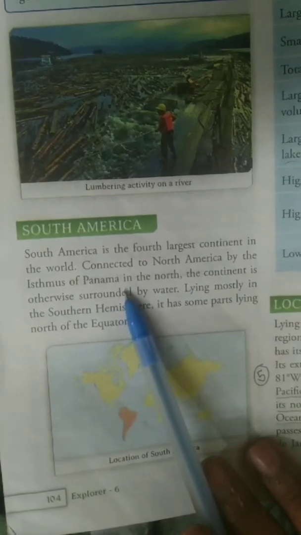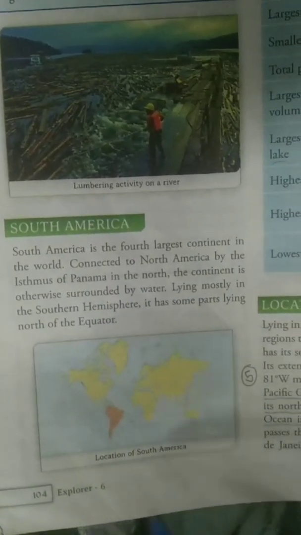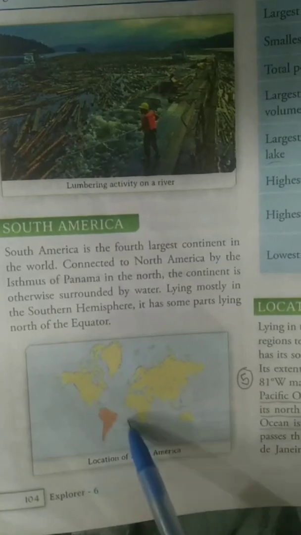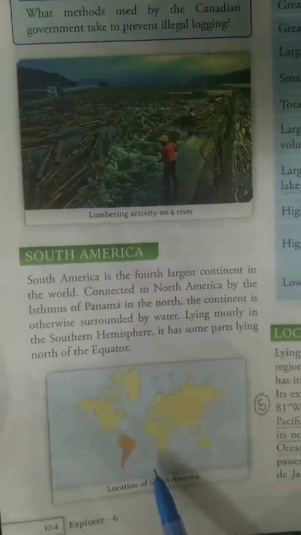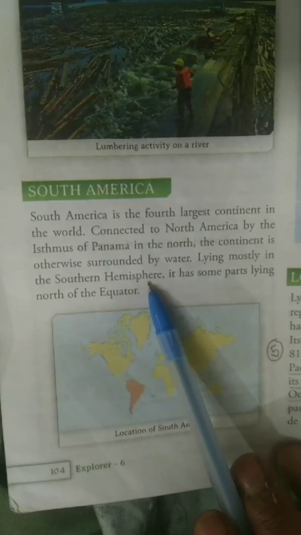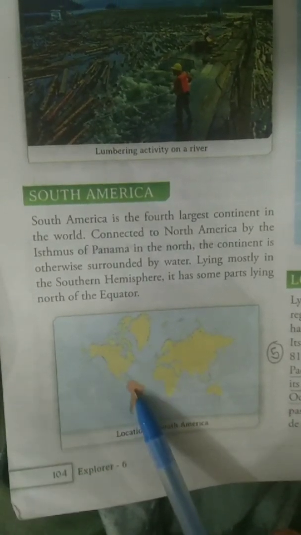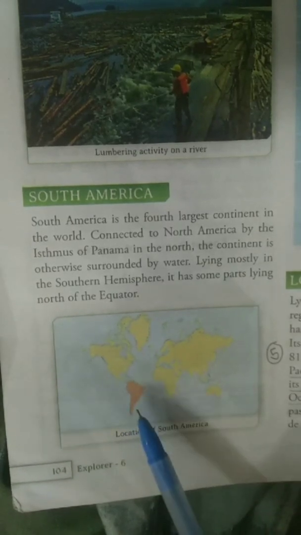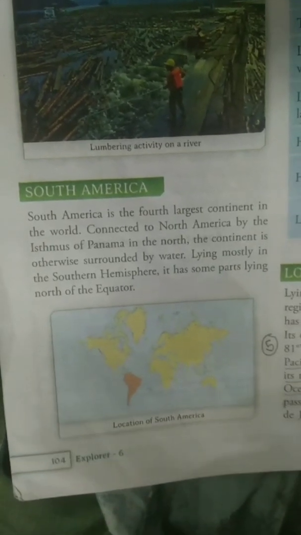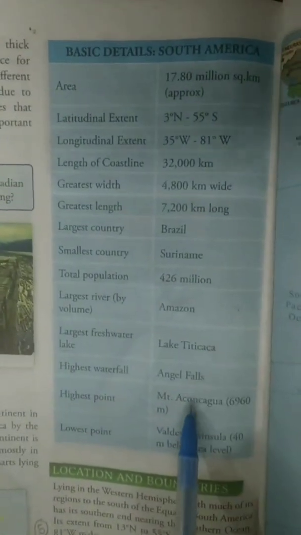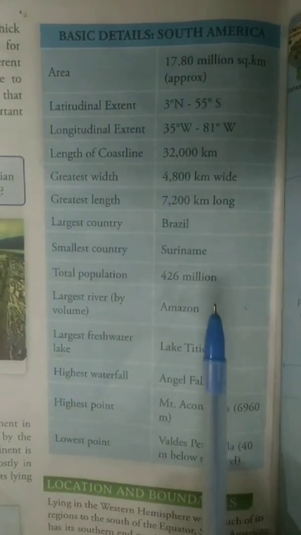Only on one side it is linked with North America by the Isthmus of Panama, and on all the other sides, as we can see over here in the map, it is surrounded by water. Now, as you can see in the map, most of South America is in the southern hemisphere. Only some of its part lies north of the equator, but the majority of the continent is in the southern hemisphere. Now, here are some of the basic details about South America. I think you can read this on your own.